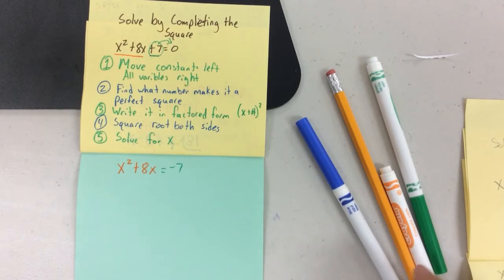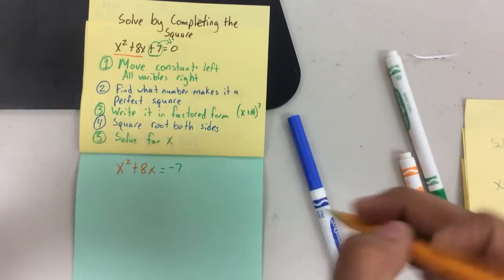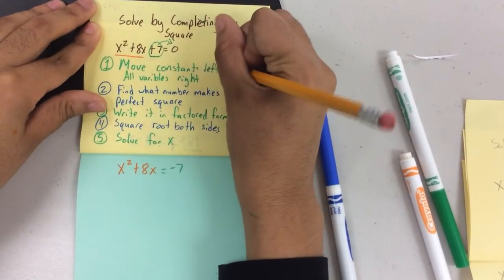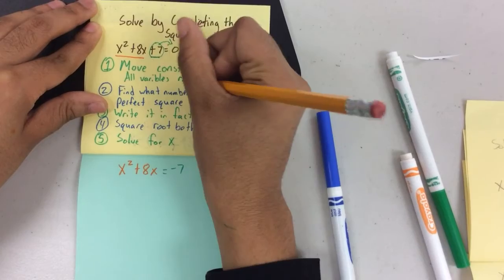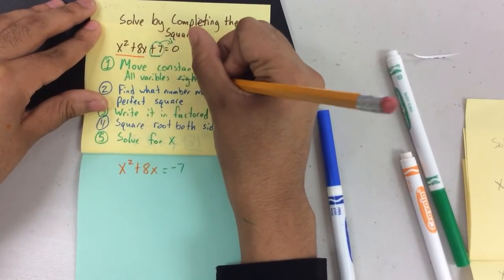I wrote that wrong. Constant would be on the right, variables on the left.